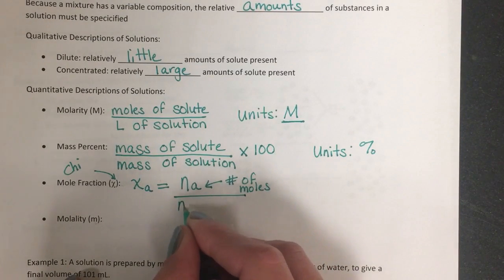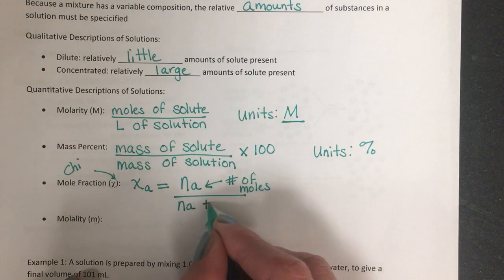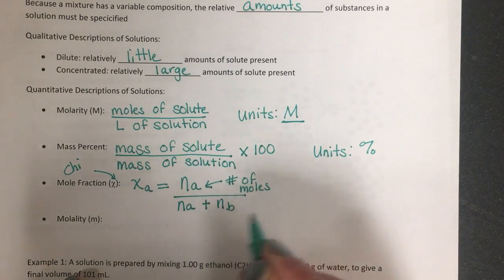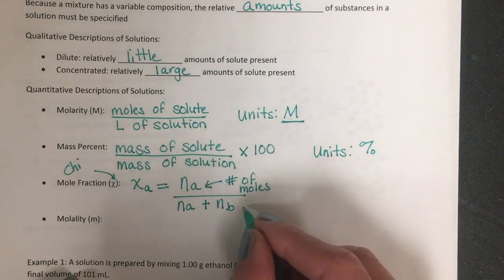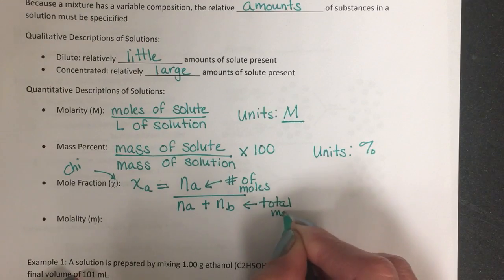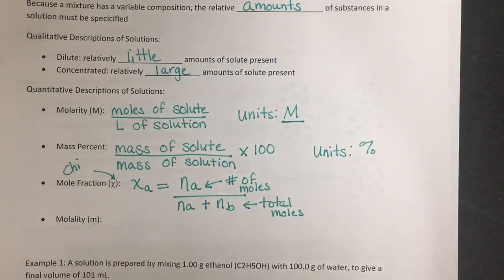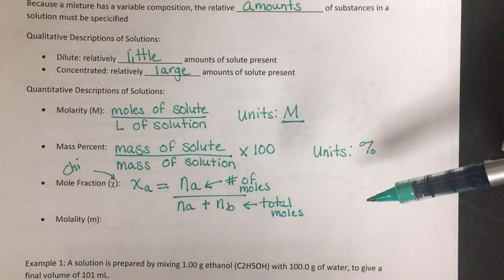Then it would be moles of that compound in the denominator plus moles of my solvent. So this is my total moles. If I have a mixture with more than two things, then I would have to have moles for everything on the bottom.